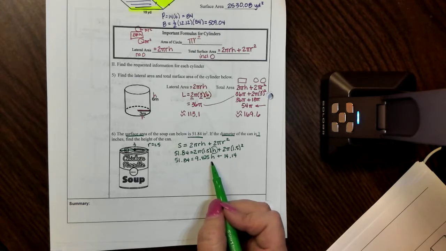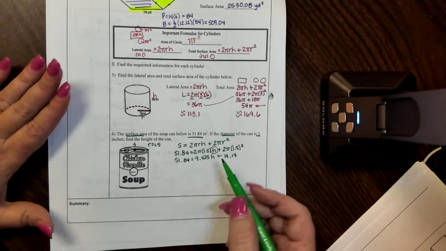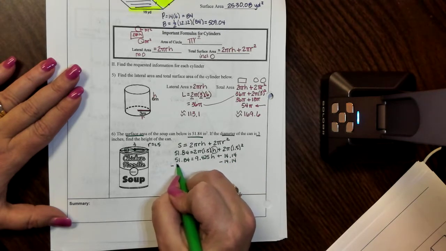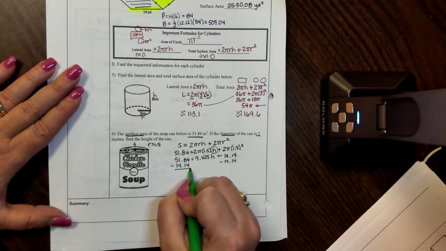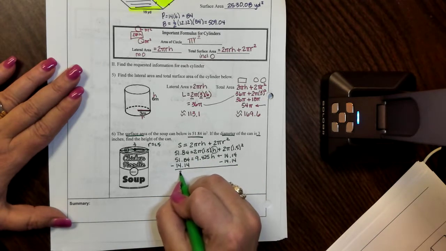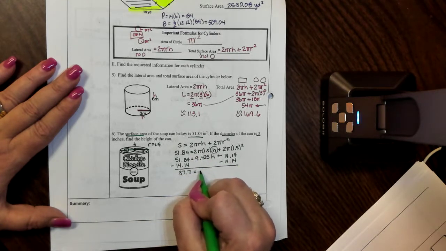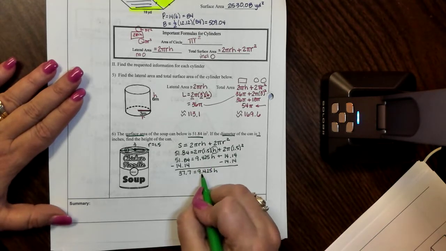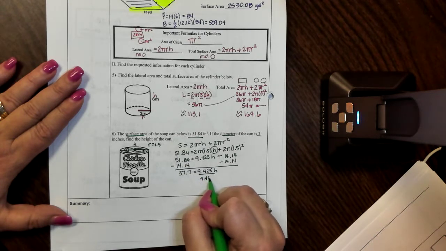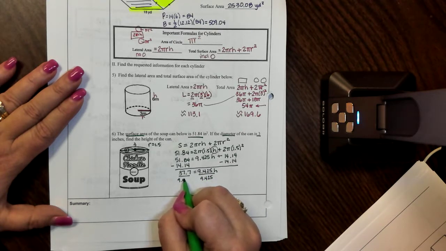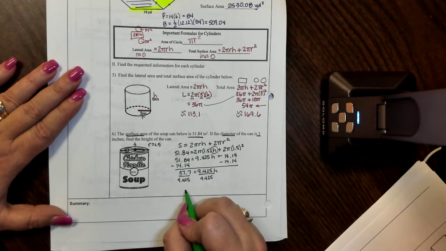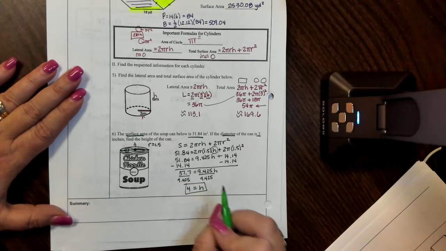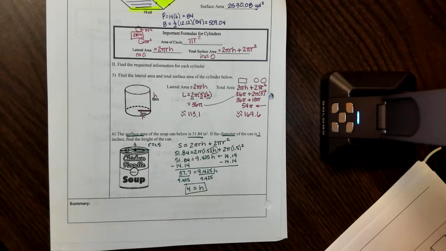Well, now we're just doing a regular algebra problem. I need to solve for the height. So I'm going to subtract 14.14 from both sides. That gives me 37.7 is equal to 9.425h. Then divide both sides by 9.425. And that gives you that the height is 4. So the height of the can would be 4 inches tall.